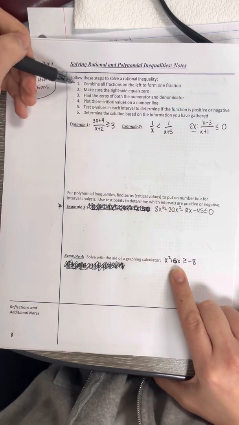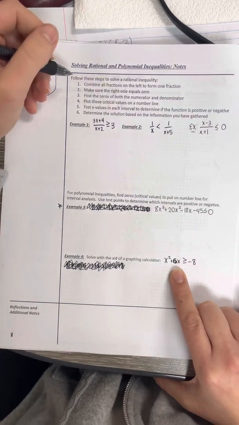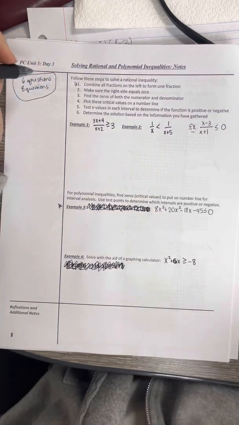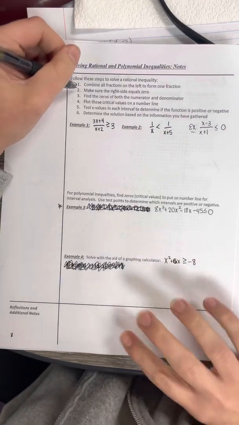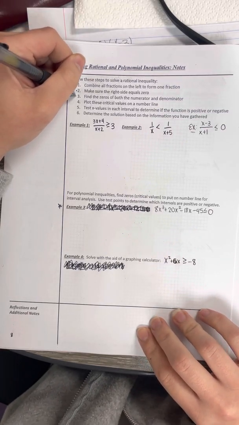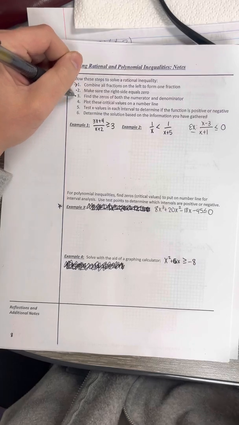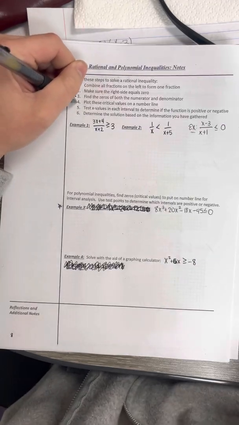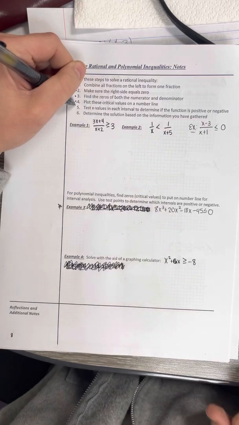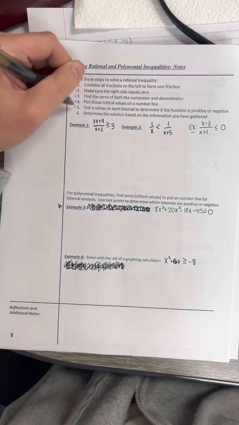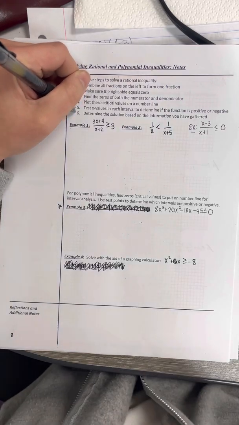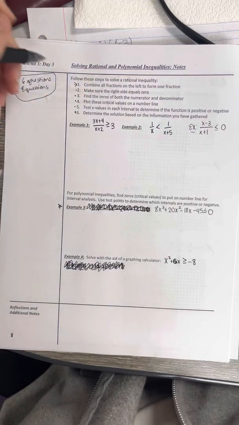So you're going to combine all fractions on the left to form one fraction, which is something we've been doing. Make sure that the right side equals 0, find the zeros of both the numerator and the denominator, plot these critical values on the number line, test x values in each interval to determine if the function is positive or negative, and determine the solution based on the information you have gathered. All right, so we're going to follow these steps.